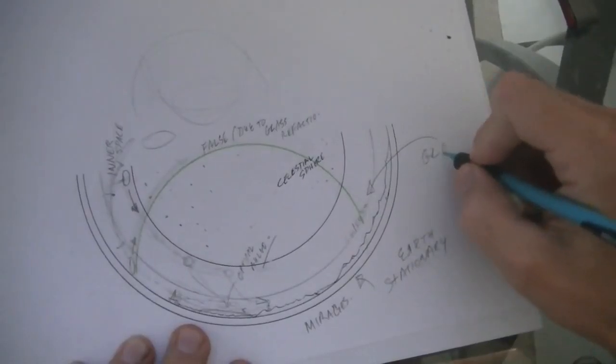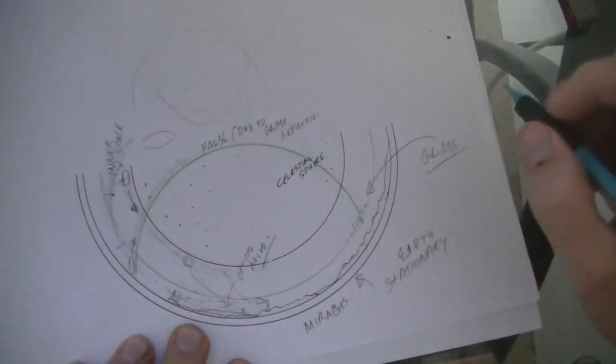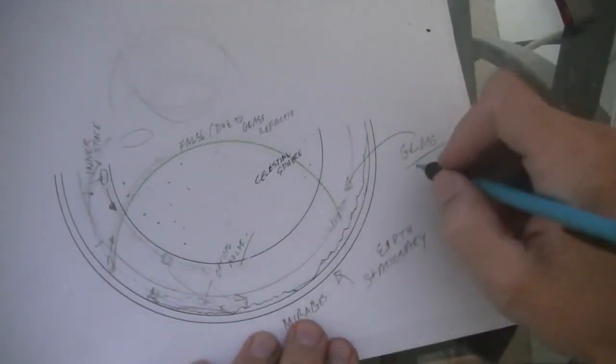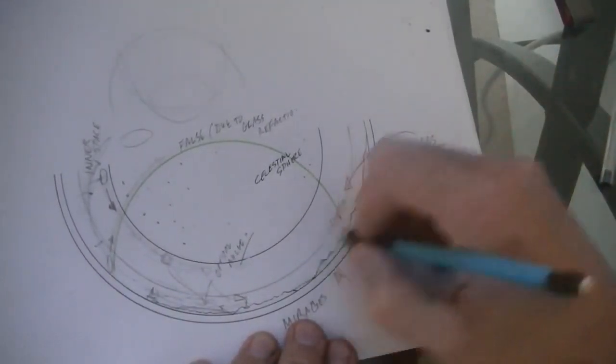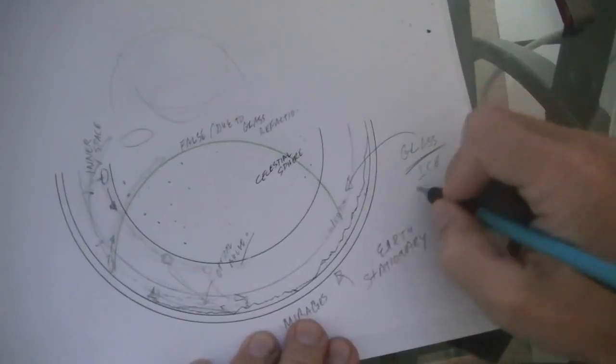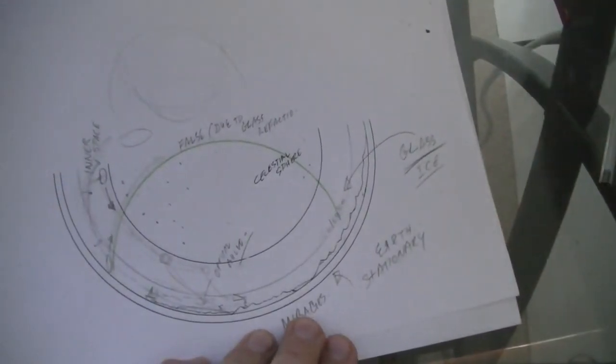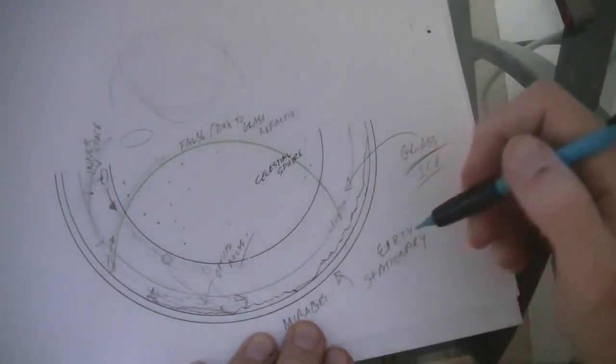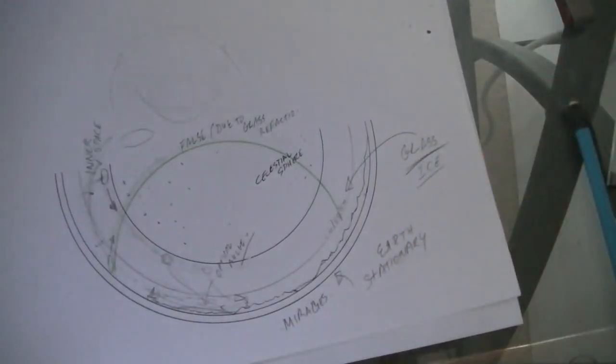There is glass in the sky. NASA knows about this. All space agencies know about this. There's actually a literal ceiling, and there's also ice attached to the glass. That's where the mysterious megacriometeors are coming from, the ice chunks that nobody knows where they're coming from. Okay, that's all I want to talk about.